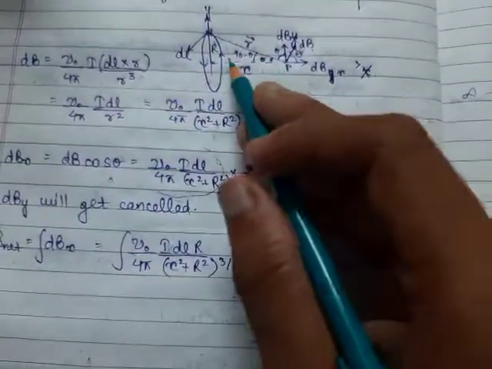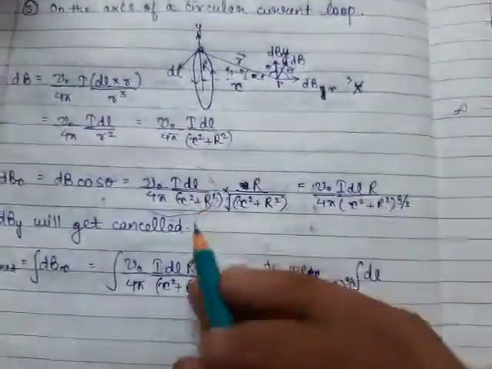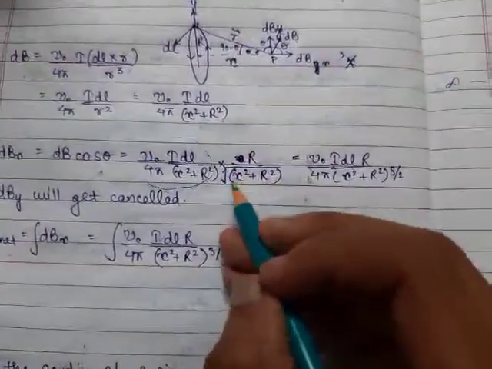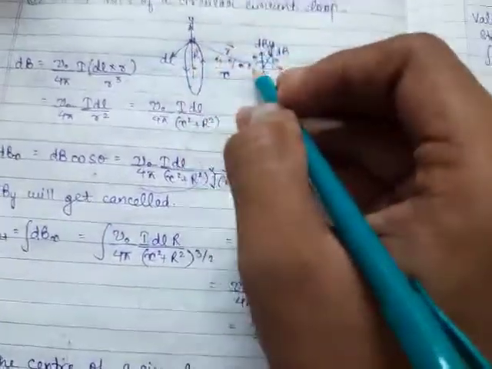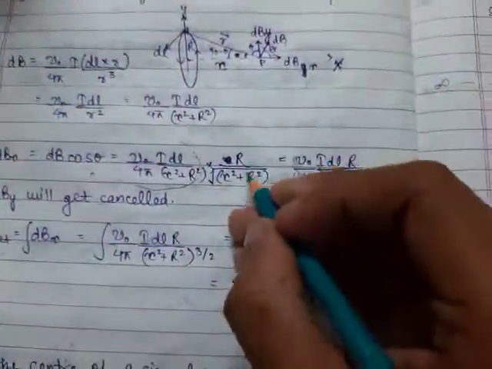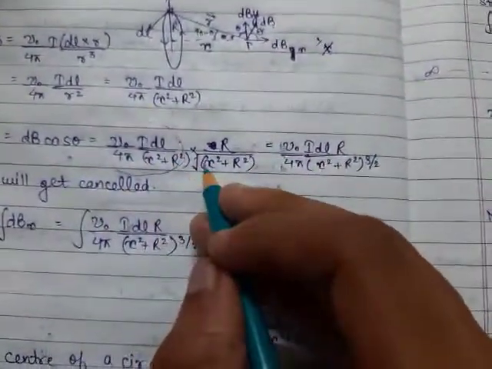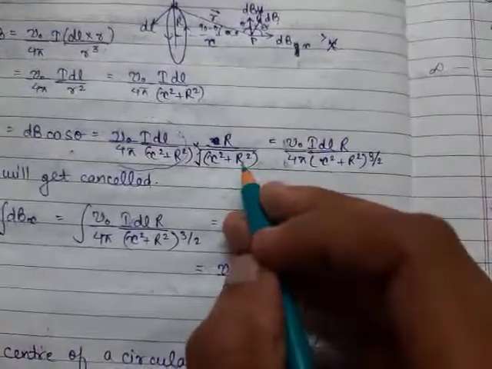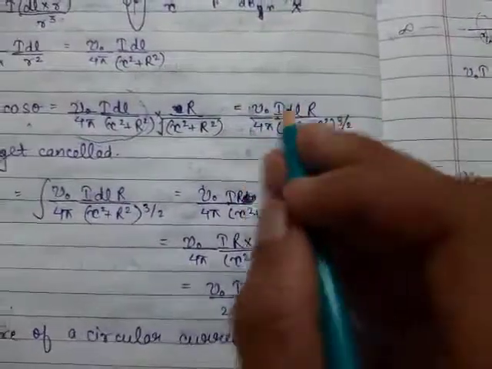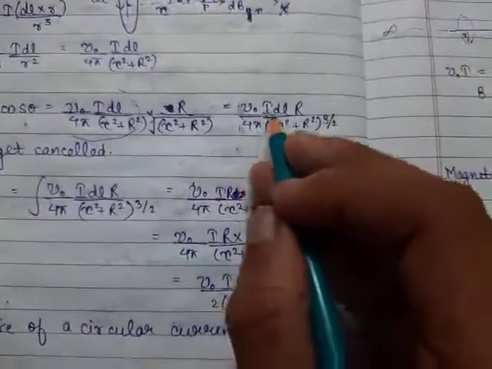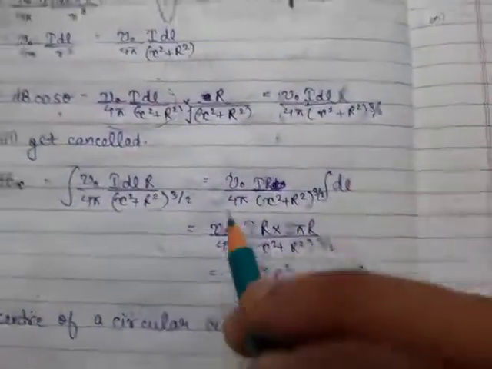If we try to find out cos theta, you will see that it will give us the value r by root under x square plus r square. You can find out this angle is 90 minus theta, find out the value of cos theta in this triangle. So cos theta will give us r by root under x square plus r square. This thing entire multiplied, x square plus r square to the power half and x square plus r square to the power 1 will give us x square plus r square to the power 3 by 2, and this formula will become dBx along the x direction, mu naught IDL r by 4 pi x square plus r square to the power 3 by 2.